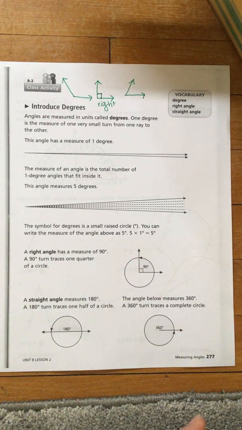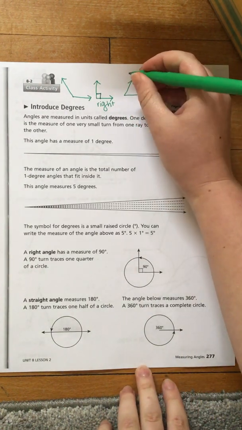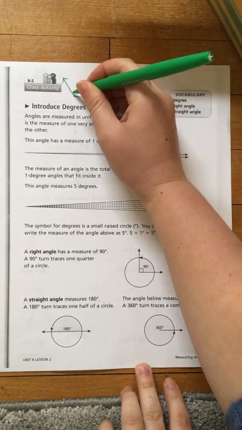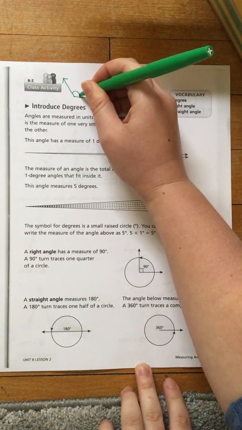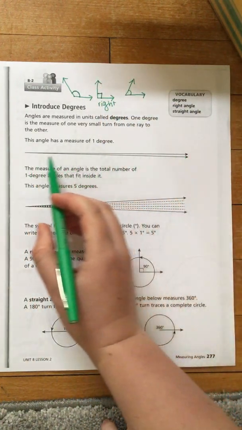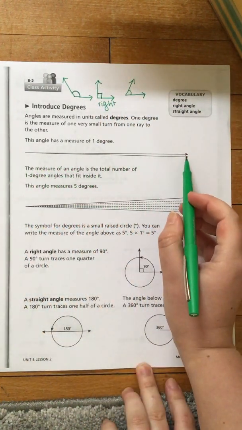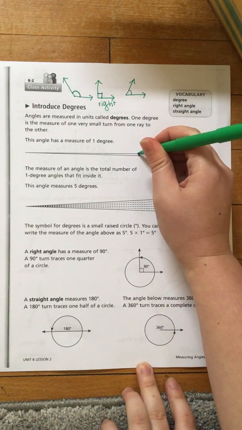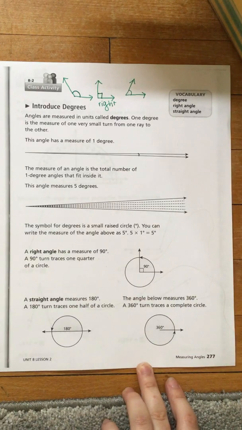So a protractor, when we use it, measures the amount of degrees that are in the angle. It's measuring this distance. So this angle right here, it's a really, really stretched out kind of angle. It has 1 degree. So this little distance right here is 1 degree.